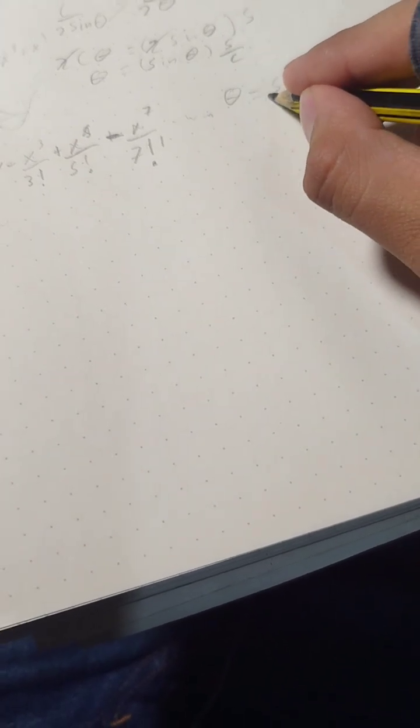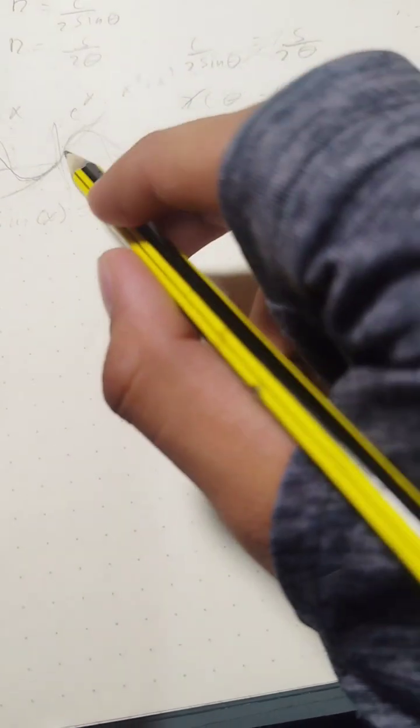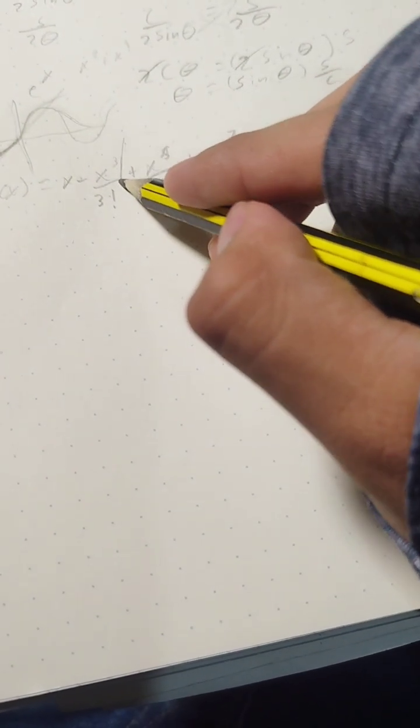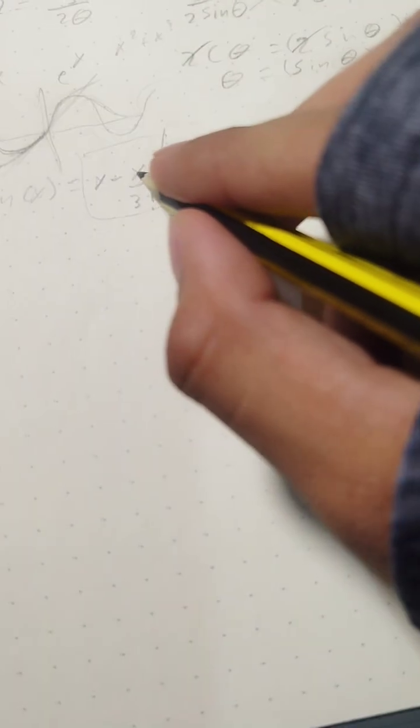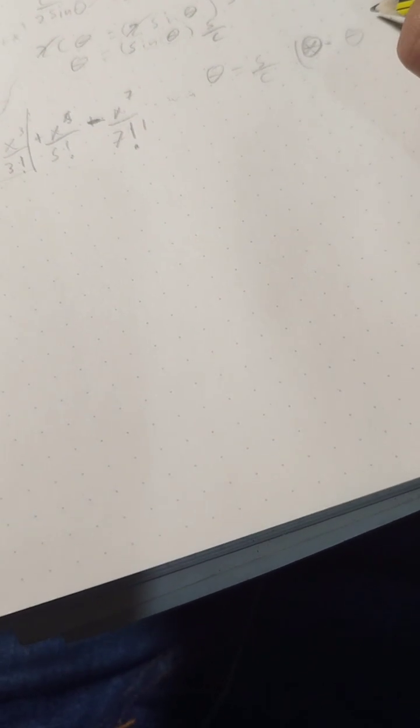We write theta equals s over c times, if you notice, for small approximation we can use just this term. So let's use just this term: theta, because that's our variable in this case, theta minus theta to the third over 3 factorial, and that's it.